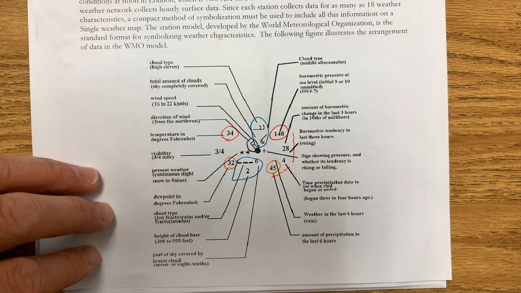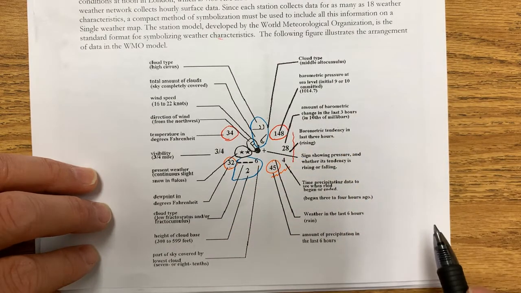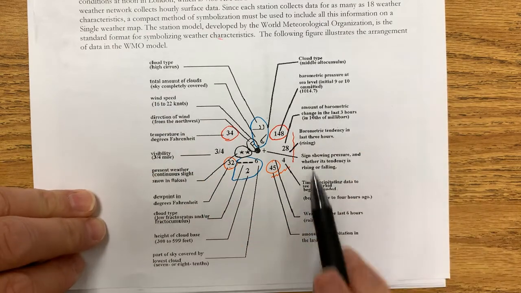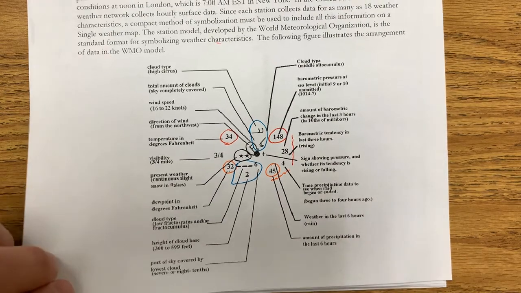Additionally, they actually outline what type of weather is in the area, and that's given by the symbols that you see just to the left of the symbol. So this is all listed here, so you can kind of refer back to this and see what's what. But I kind of want to give you an overview of what the stations look like.